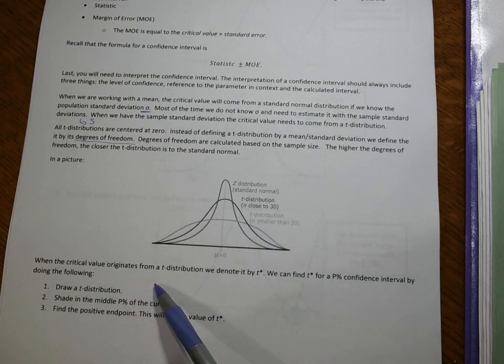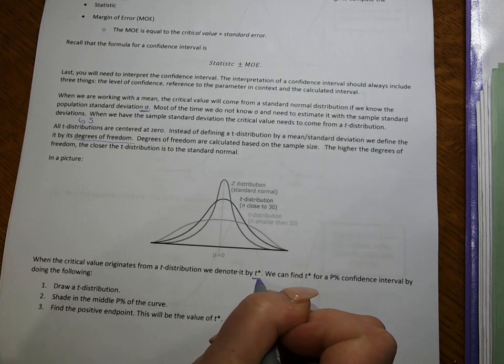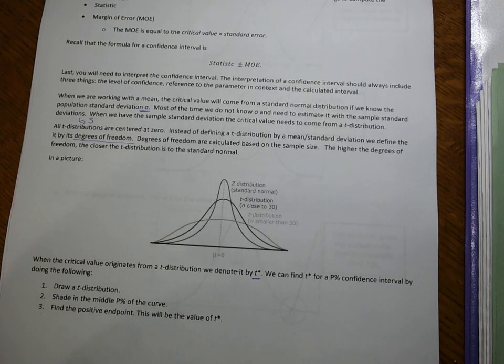When the critical value originates from a t-distribution, we denote it by t star. So notice we no longer have z star, we now have t star. But we find the t star very similar to how we found the z star for a standard normal distribution. We start by drawing the t-distribution, we shade the middle p% of the curve, and we find the positive endpoint. This will be the value of t star.